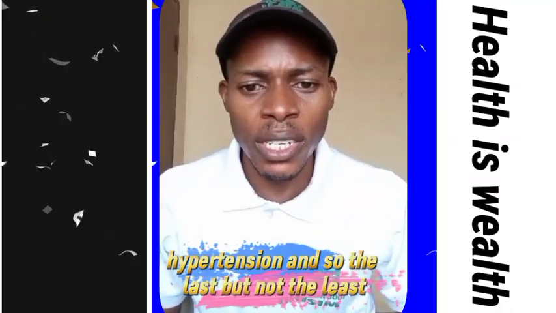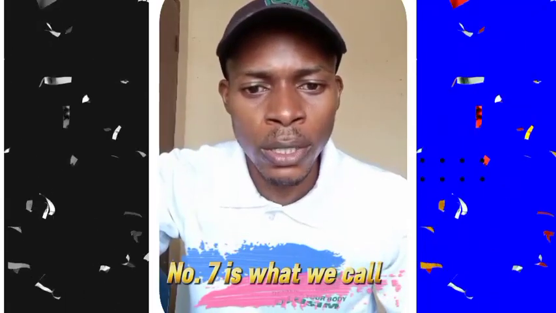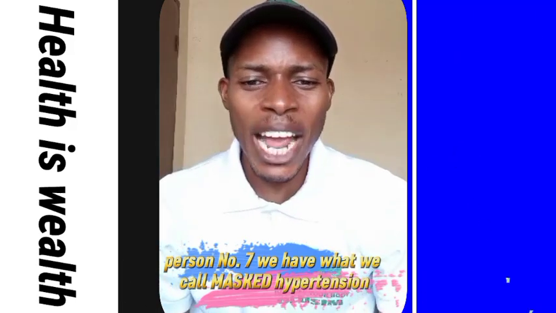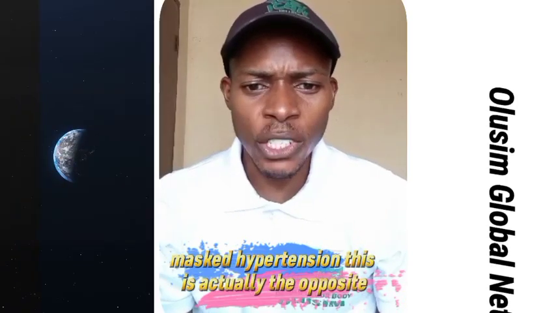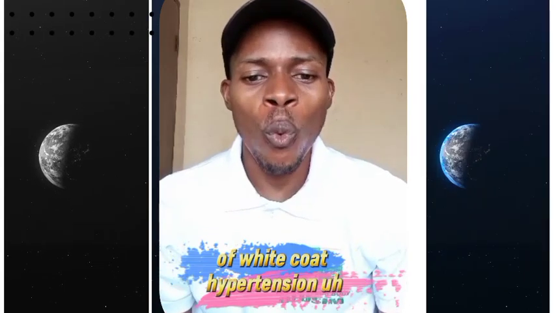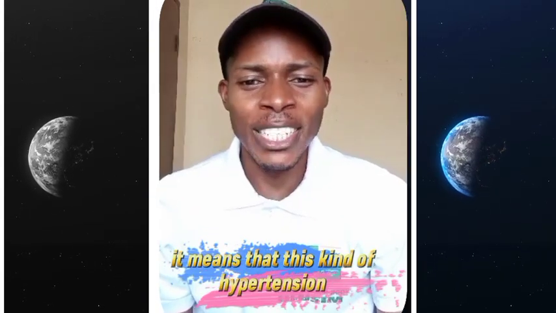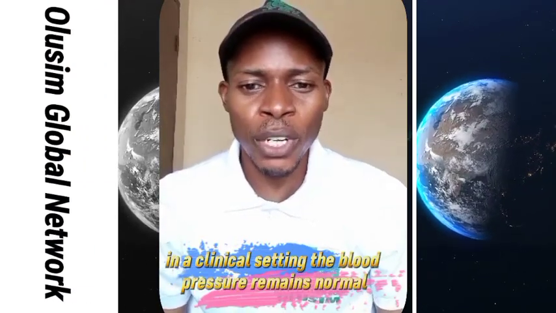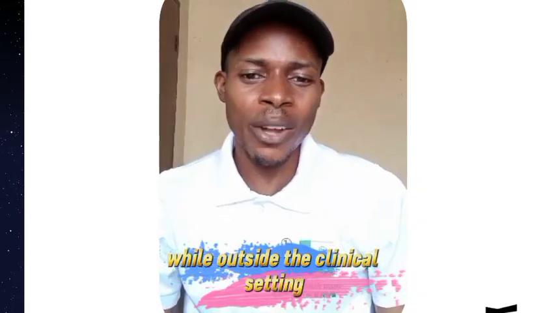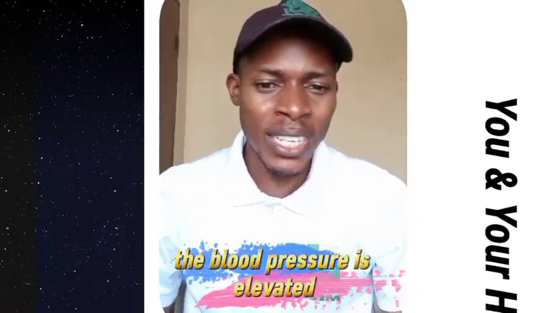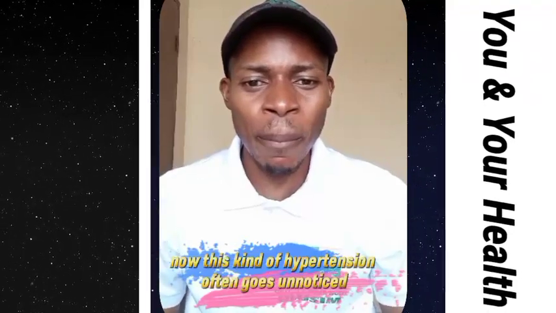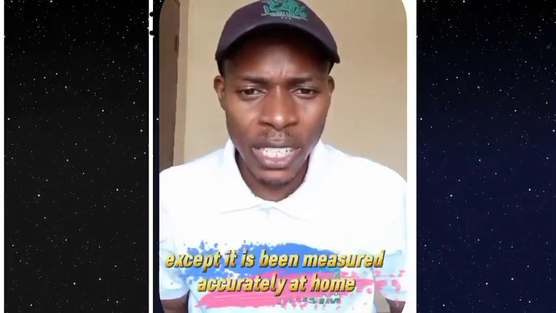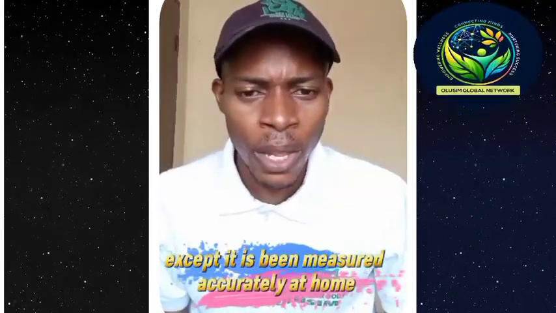And so the last but not the least, number 7, we have what we call masked hypertension. This is actually the opposite of white coat hypertension. It means that in a clinical setting, the blood pressure remains normal, while outside the clinical setting, the blood pressure is elevated. Now, this kind of hypertension often goes unnoticed, except it is measured accurately at home.